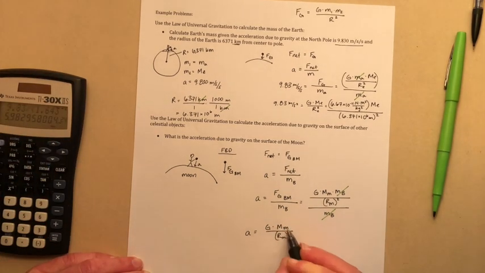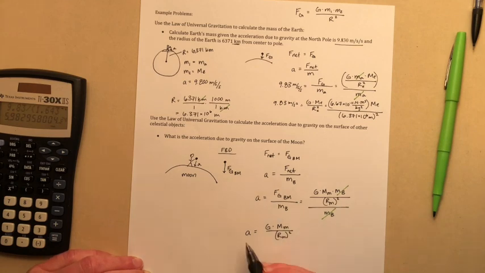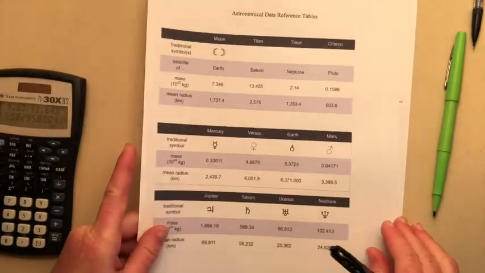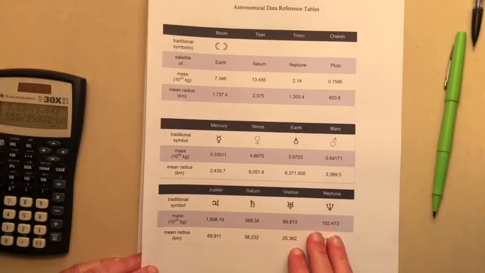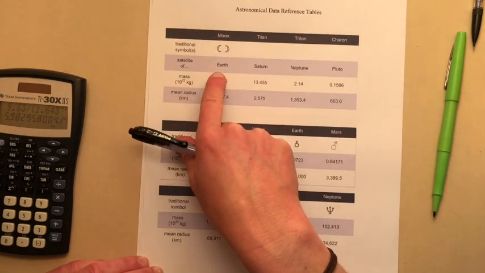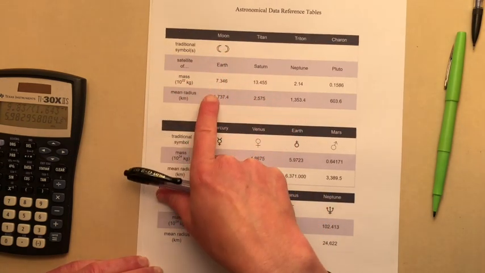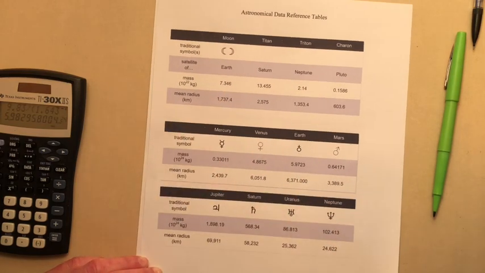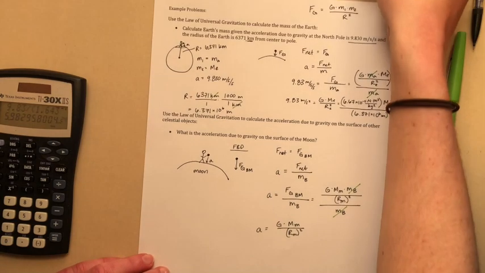So one thing is we would need to know the mass of the moon to calculate the acceleration, because we can't have two unknowns. So this is where we're going to just go to our reference table so that we can figure this out. Let's look at the reference table. So here is the data for all of the satellites. We're looking at the Earth's moon here, and we can see that here's the mass and here's the radius, and that radius is in kilometers. So I'm just going to copy those down.